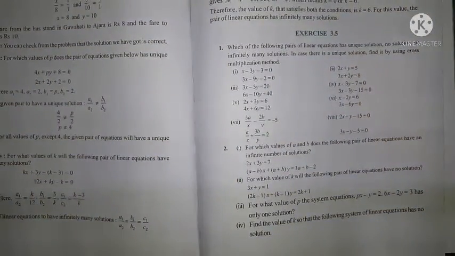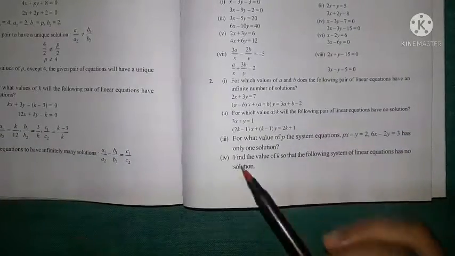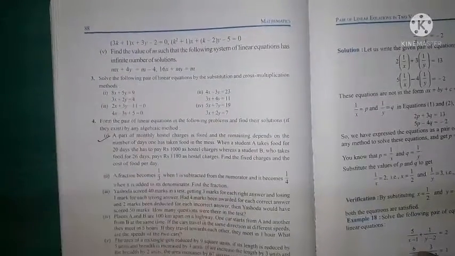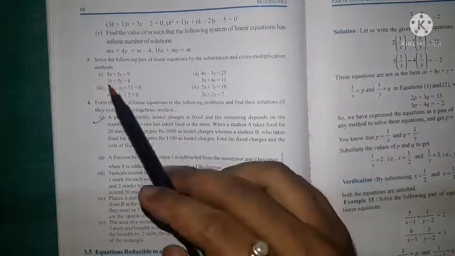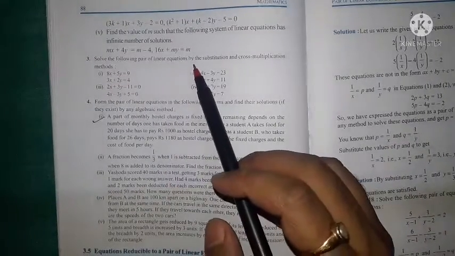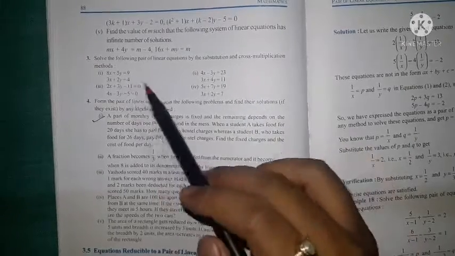Good morning, children. Let's continue discussing exercise 3.5. In the last class, we discussed question number 2, Roman number 5. So now question number 3: solve the following pair of linear equations by the substitution and cross multiplication methods. We have already discussed the substitution method and the cross multiplication method, so you already know how to do that.